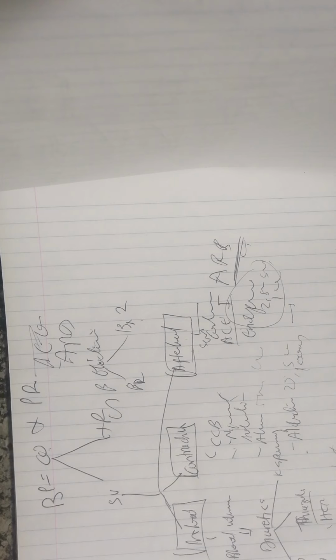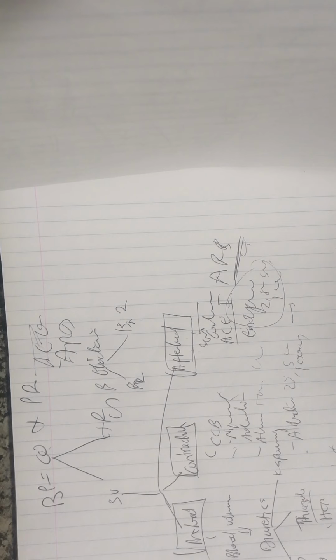Once you start forming plaques in those big arteries, you are increasing peripheral resistance and also afterload. So your heart will work harder and you will get heart failure eventually, because you would have increased your afterload and your peripheral resistance.